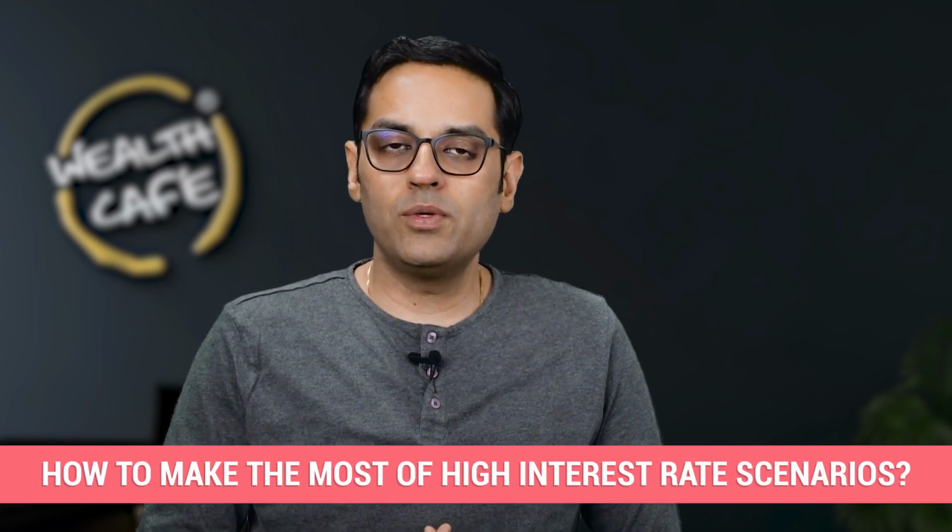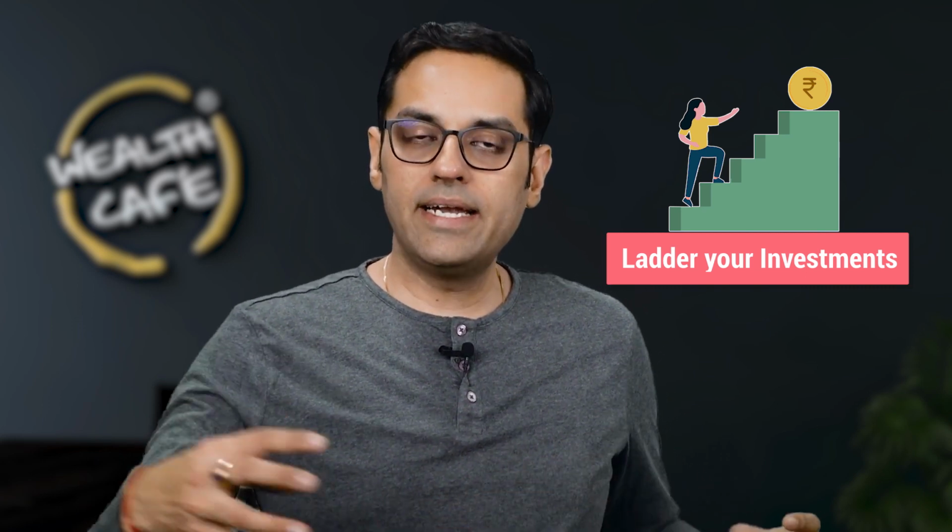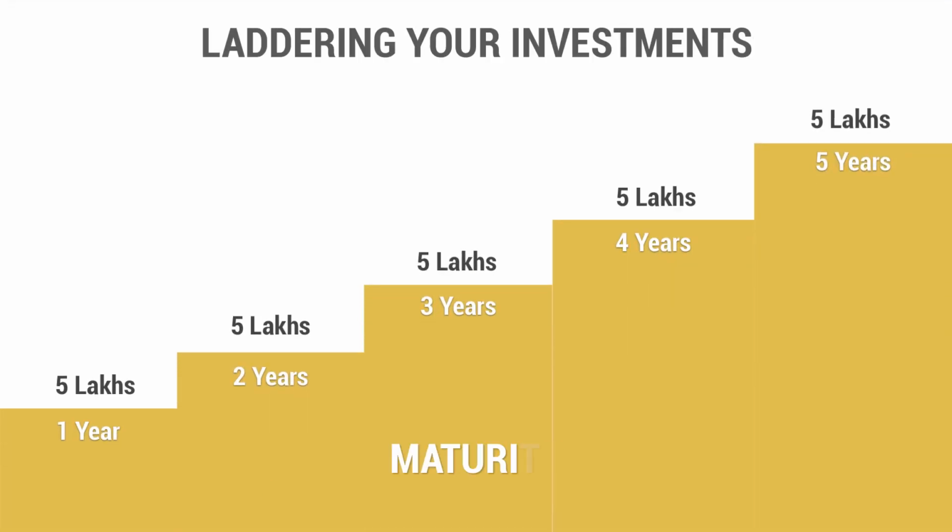Well, a simple way to do that is to ladder your investment portfolio. That is, whatever money you have as a part of your debt portfolio, you want to ladder it out over the tenure for which you want to be invested. Let me give you a simple example. If you have a portfolio of 25 lakhs and you want to invest it over a 5-year period, what you can do is break this portfolio into 5 parts of 5 lakhs each and invest them such that every investment matures at the end of 1, 2, 3, 4 and 5 years.